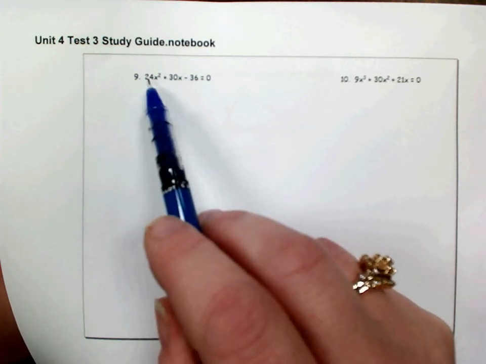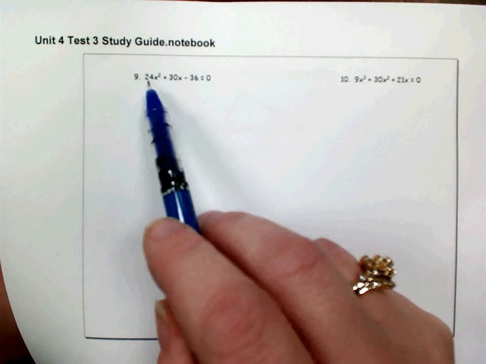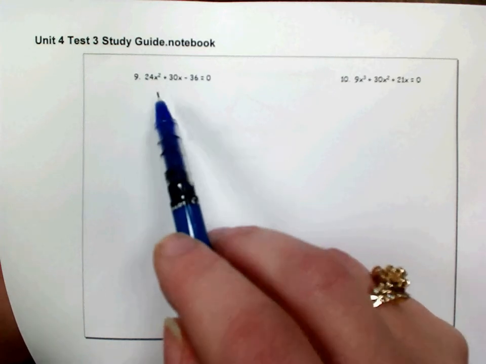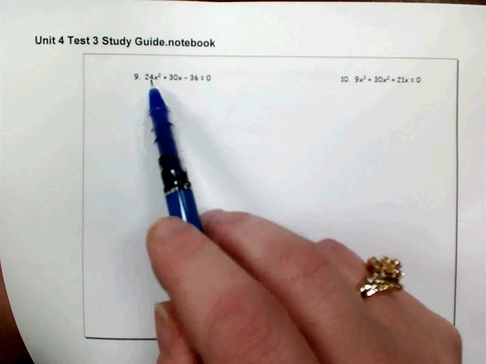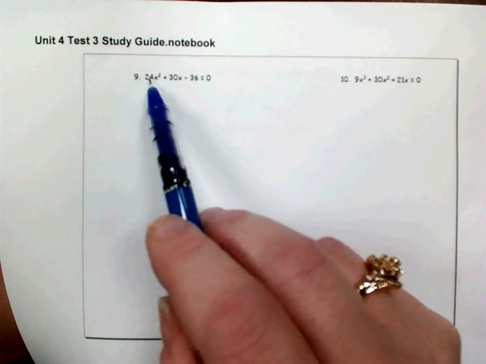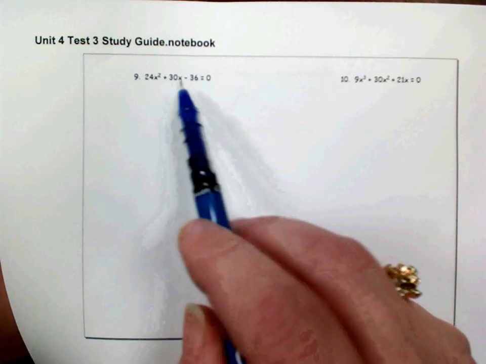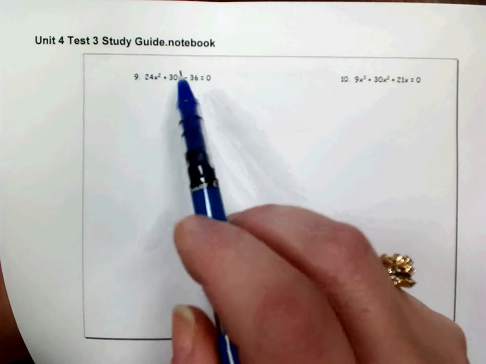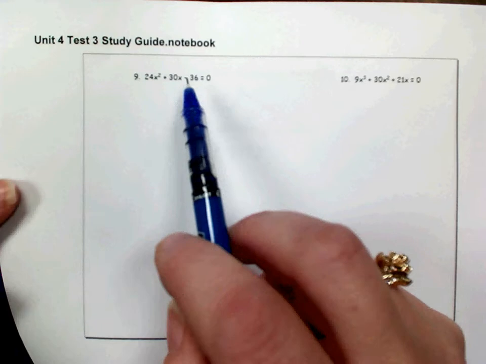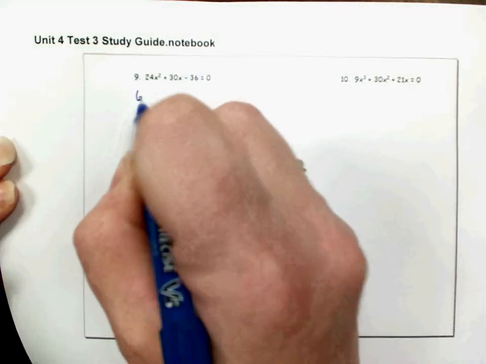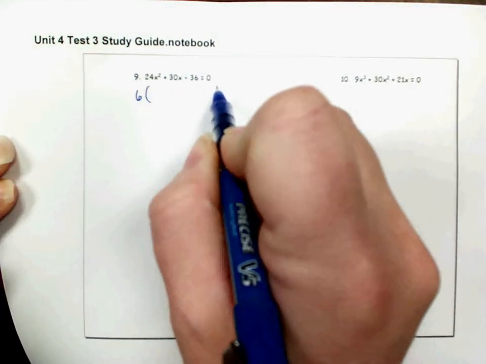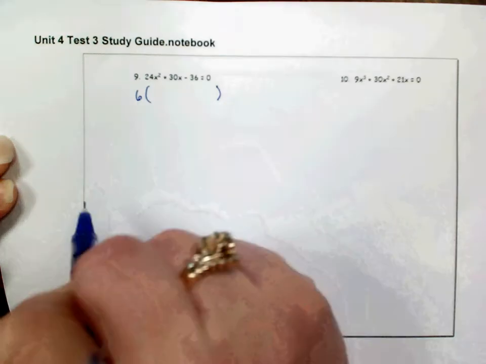The next largest number that divides into 24 is 8. 8 does not divide into 30, so 8's not our GCF. The next largest number that divides into 24 is 6. 6 does divide into 30 5 times, and 6 also divides into 36 6 times. So I found my GCF, it's a 6. So I'm going to begin by dividing everything in our quadratic by 6.